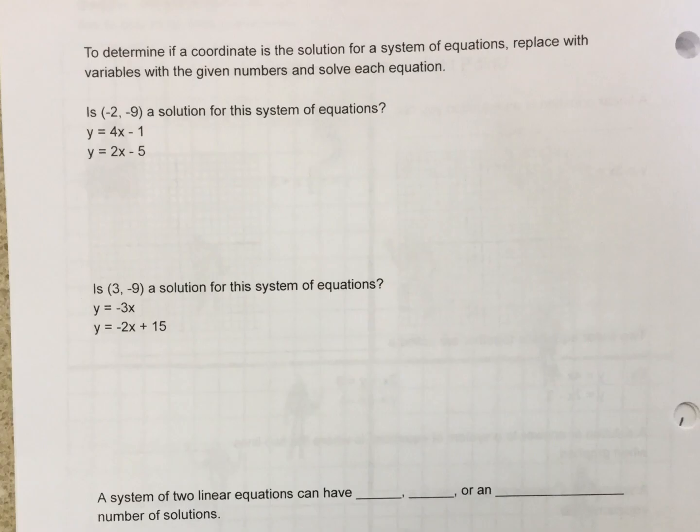So I just showed you how to look at the graph and figure out the solution. Now I'm going to ask you a question. My question is this: is the coordinate right here, negative 2, negative 9, a solution? I could graph these two lines, see if they cross at negative 2, negative 9, and that would tell me if that's where their answer really is. Or I can do it with math.